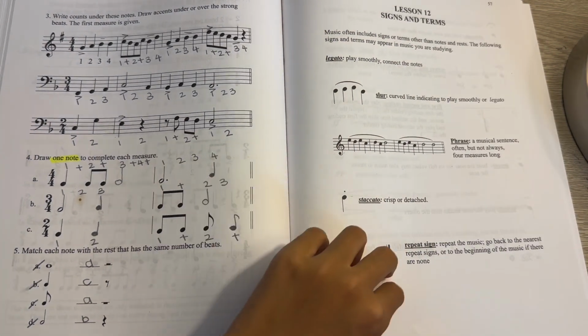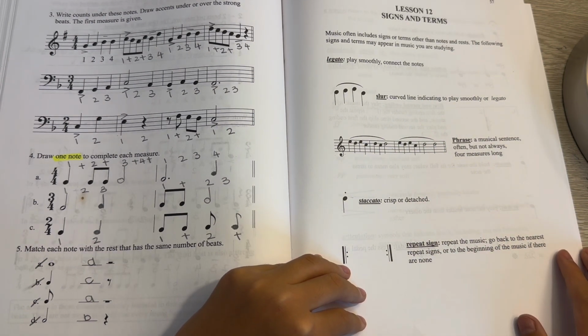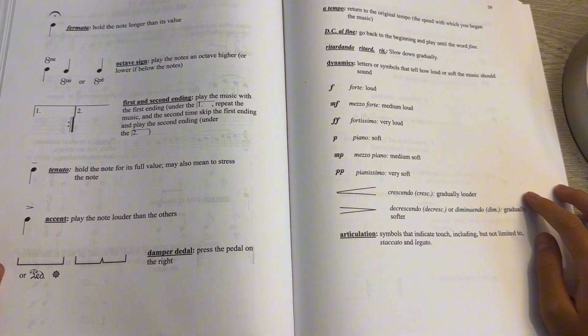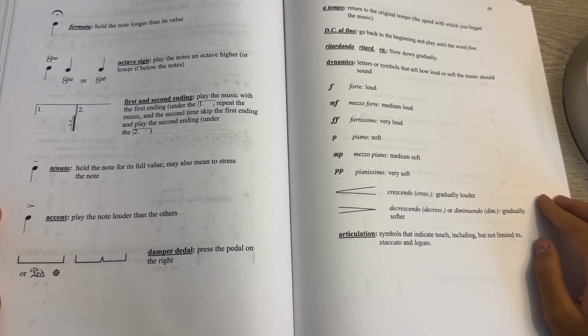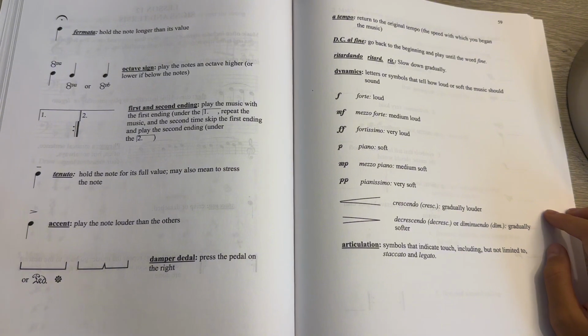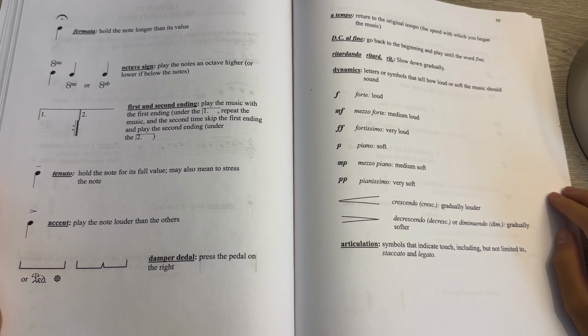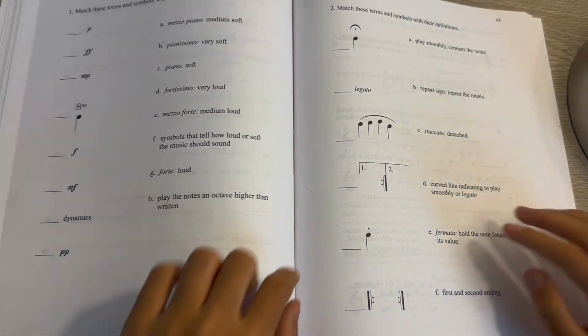So we have a lot. This is like a musical dictionary, and it shows you all of the signs and terms that you should learn. Here we have a lot, and if you flip the page, there's even more. I don't think I'm going to go through all of these one by one. I'm just going to let you pause the video to read or study it and come back when you're done. But for now, we are going to continue with our practice problems.